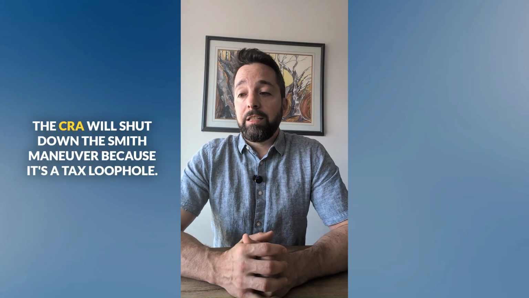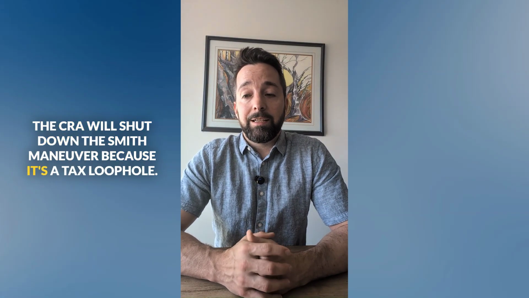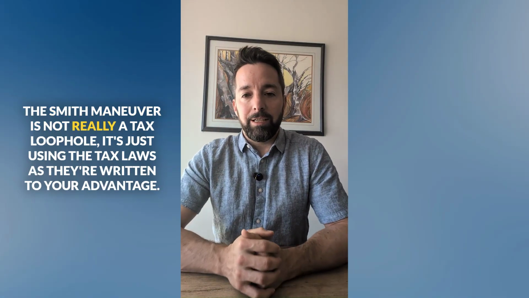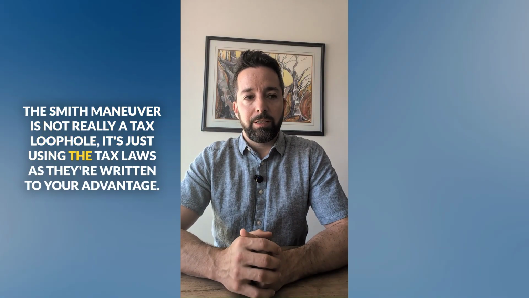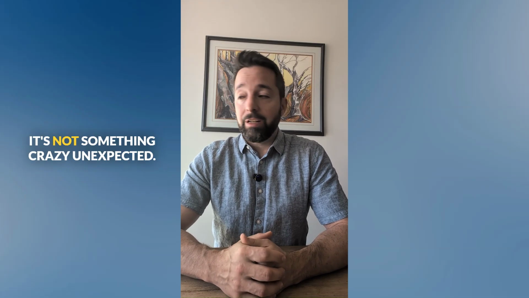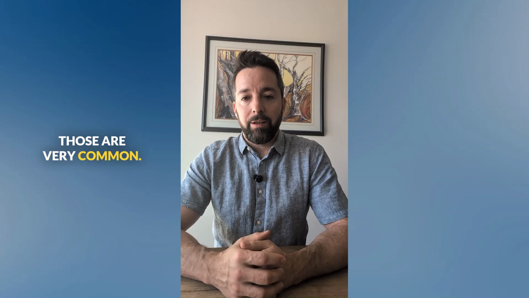Misconception number 5: the CRA will shut down the Smith Maneuver because it's a tax loophole. The Smith Maneuver is not really a tax loophole. It's just using the tax laws as they're written to your advantage. It's not a loophole. It's not something crazy unexpected. It's just an investment loan. Those are very, very common.